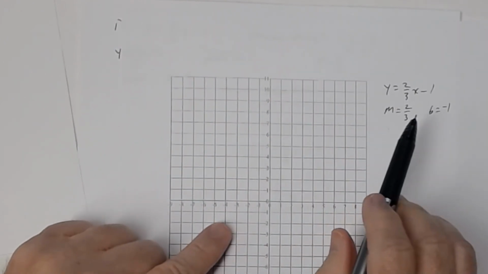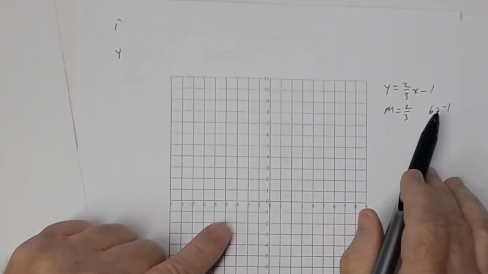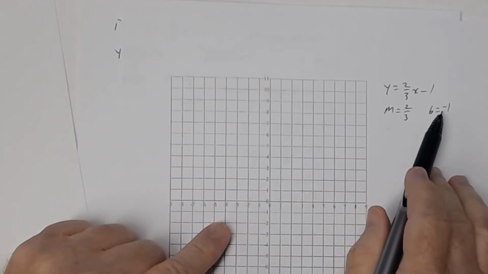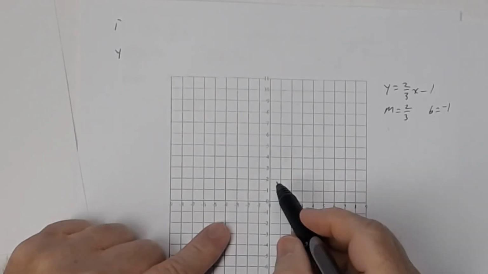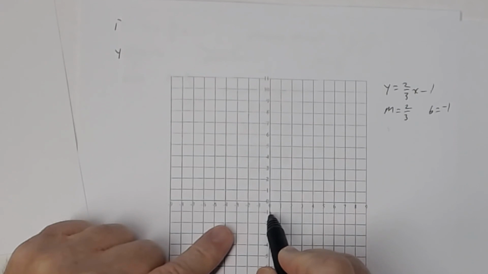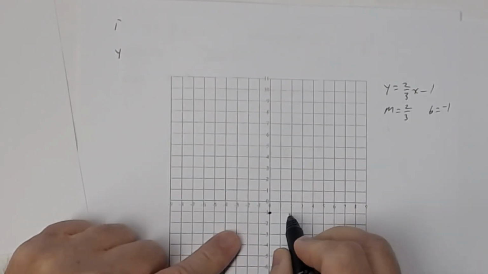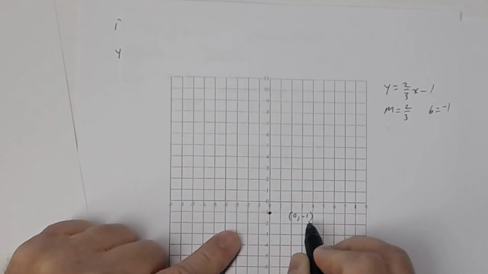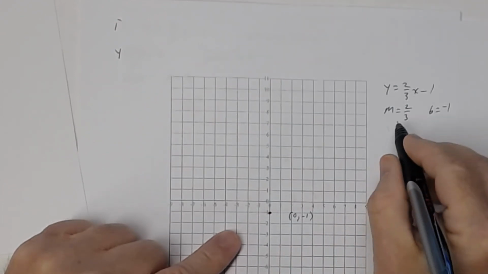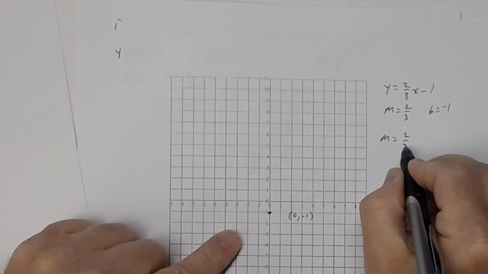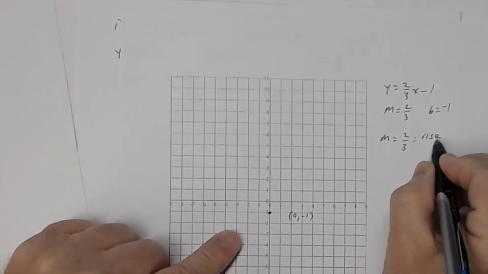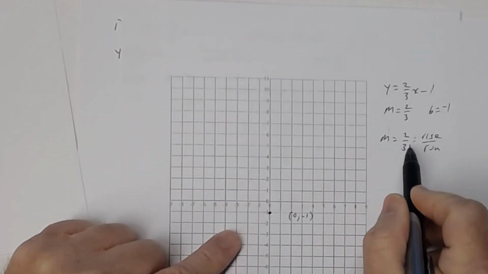So we're going to plot the y-intercept first. So that's going to be -1. So that's where the graph is going to cross the y-axis. So if you label it, that's going to be (0, -1). The slope is 2/3. So remember, the slope is rise over run, and both of those are positive.